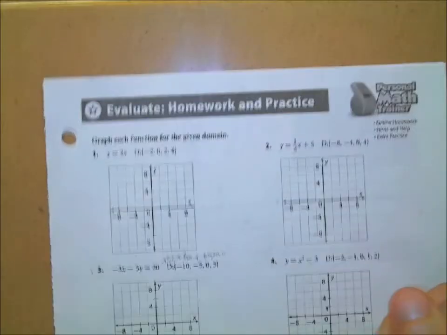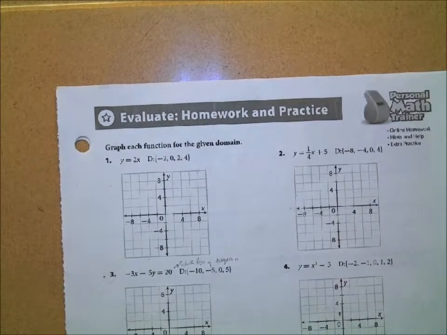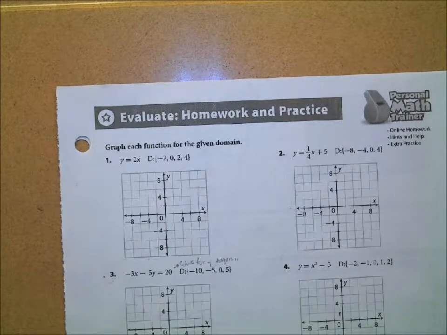Starting on page 143, I'm just going to list off the numbers that I want you to do: 1 and 4, 5 and 6, 9, 11.